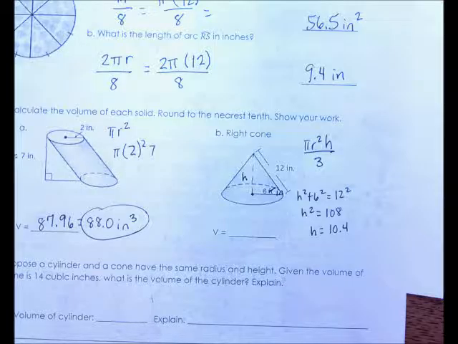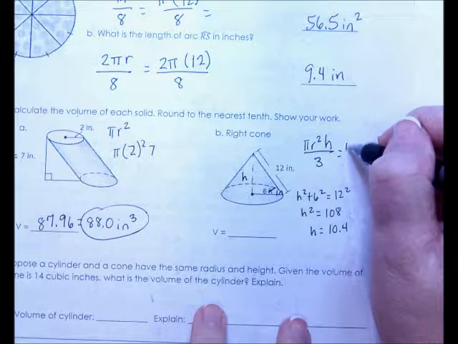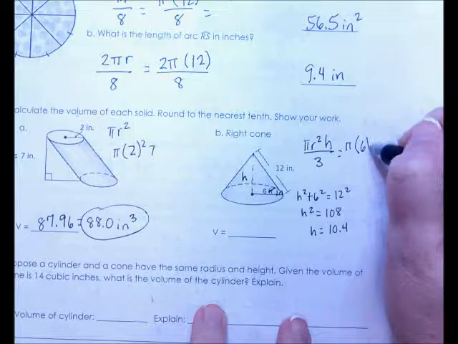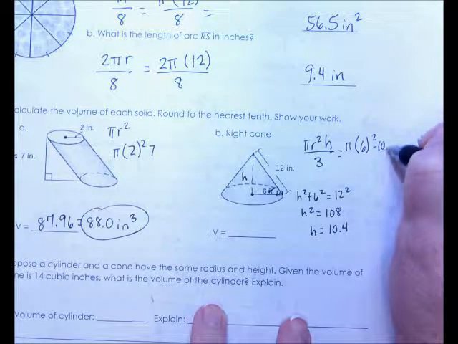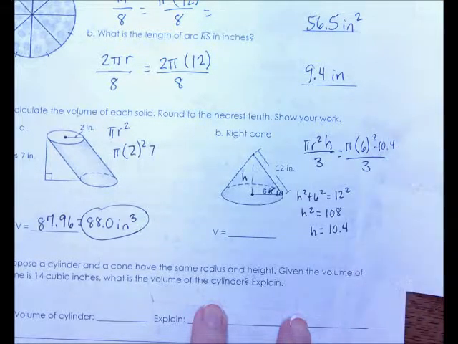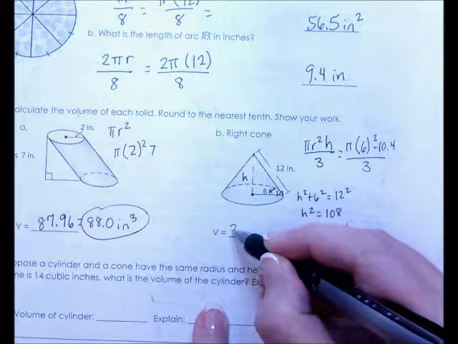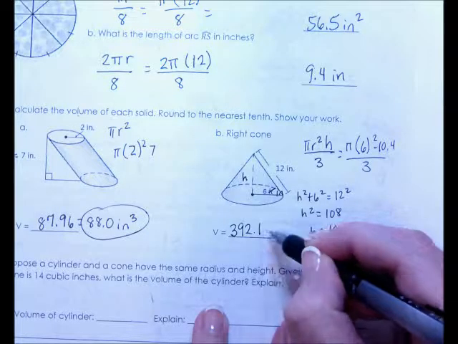So I have pi, and I have 6 squared times 10.4 divided by 3. So I do pi times 6 squared times 10.4 divided by 3. And so my answer is 392.1 inches cubed.